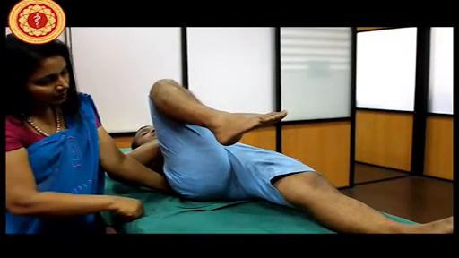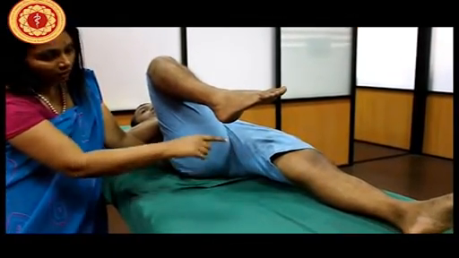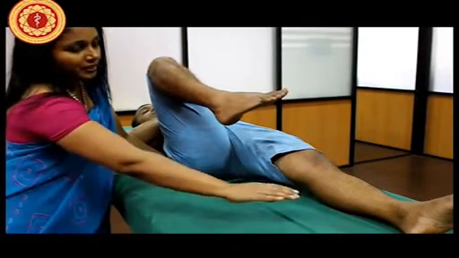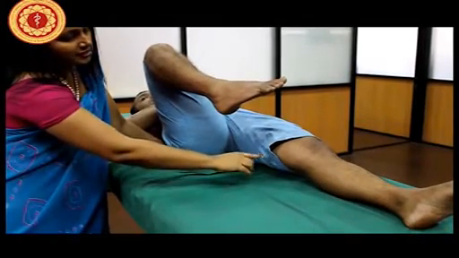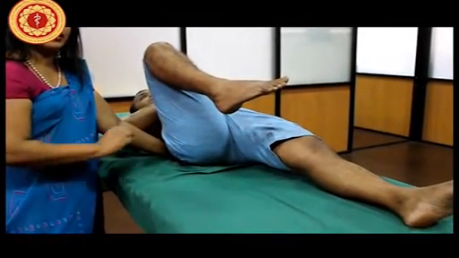Now I will examine for any flexion deformity of the other hip joint. Ideally, this hip should be completely at the level of the bed. If this hip is raised, that angle corresponds to the angle of fixed flexion deformity.